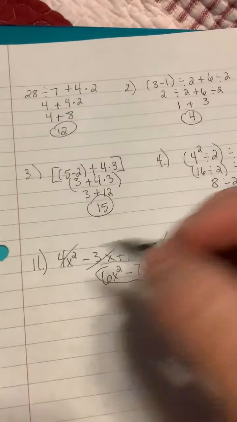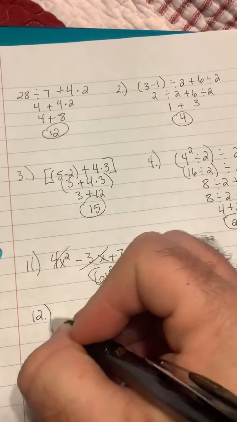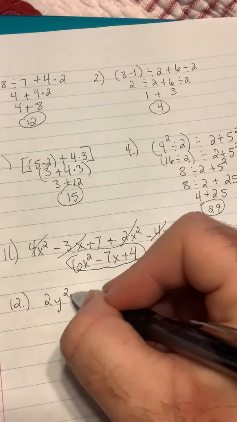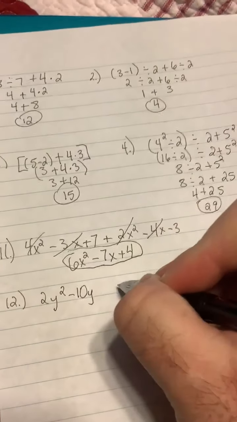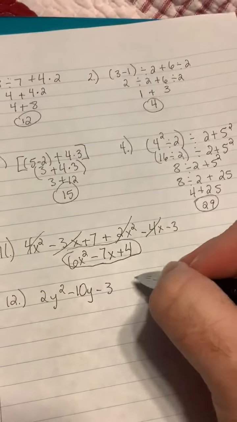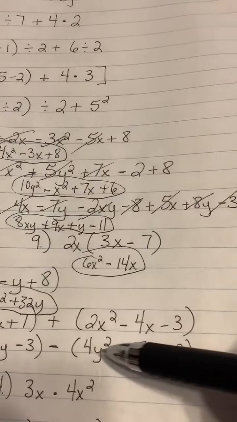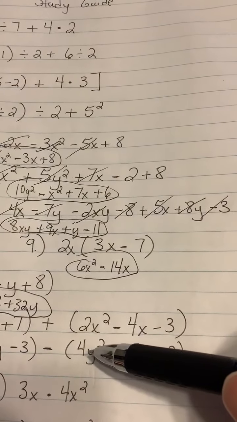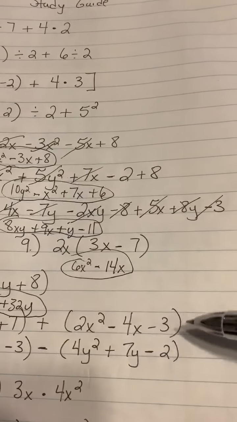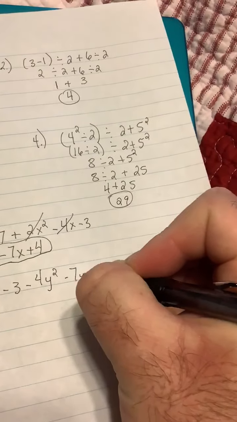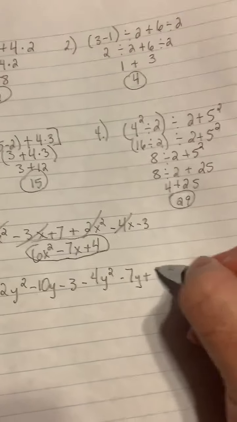Okay. Number 12, once again, you can take out the first set out of its parentheses. Nothing changes. You're not distributing anything. Now, because this is a minus, and you've got everything in here, you're going to change every sign in here. So this is becoming a negative 4y squared, a negative 7y, and a positive 2. So we need to write that, negative 4y squared, negative 7y, and a positive 2.